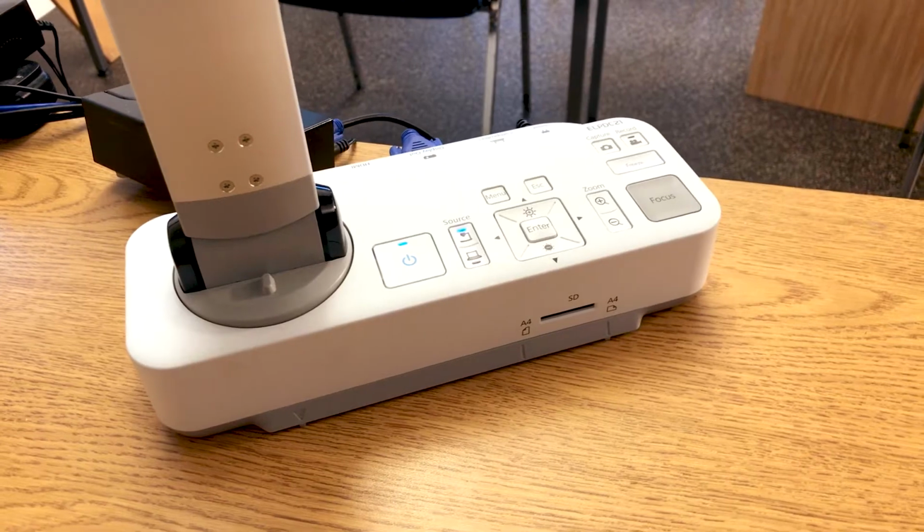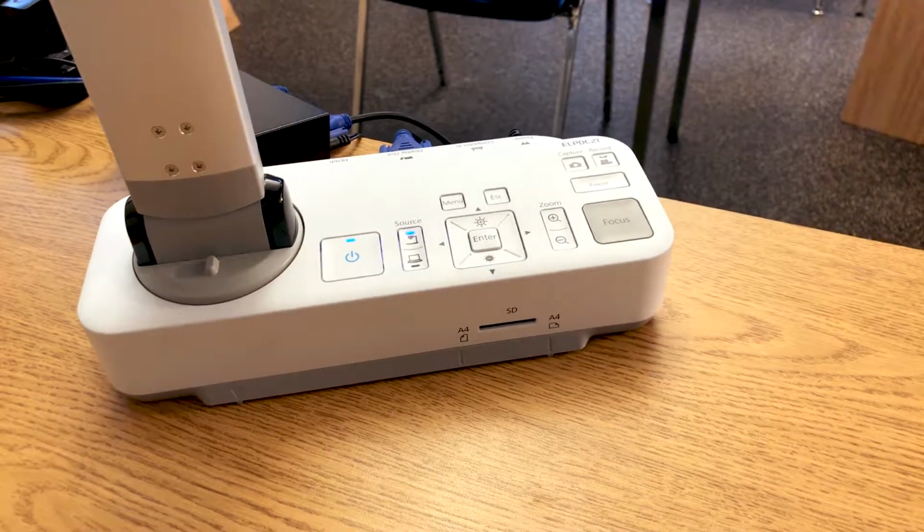Hi, my name is Trevor Feddersen and I'm here today for my instructional video on projected media. The most used tool combination I use in my classroom is the document camera connected to a ceiling mounted projector. This right here is the setup that I have in my classroom.